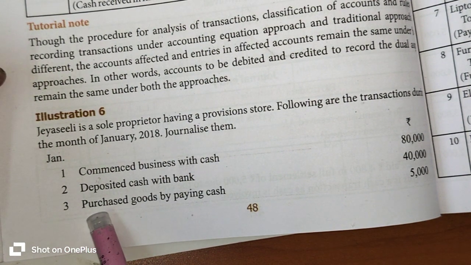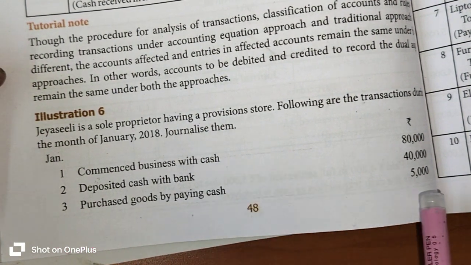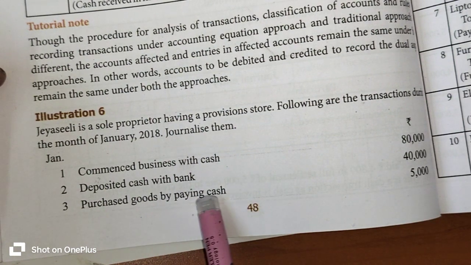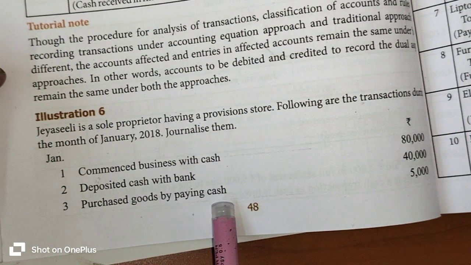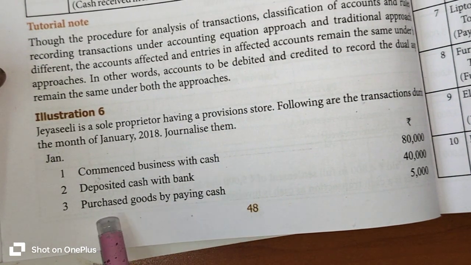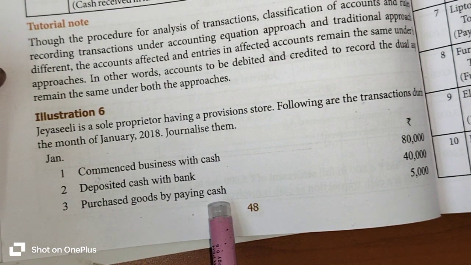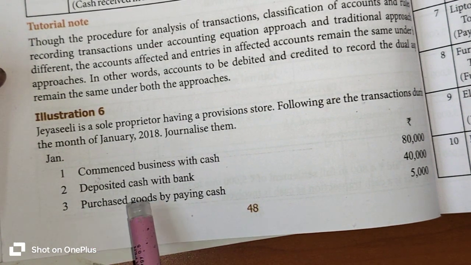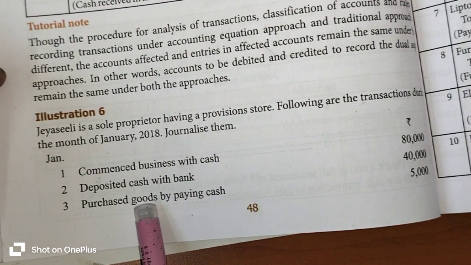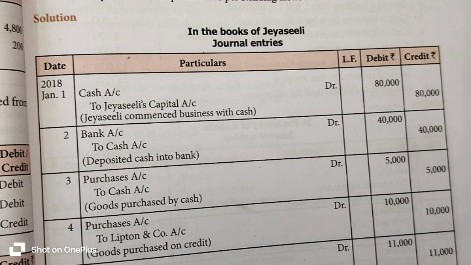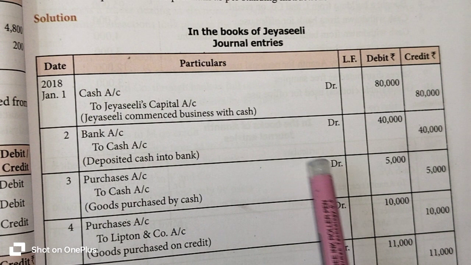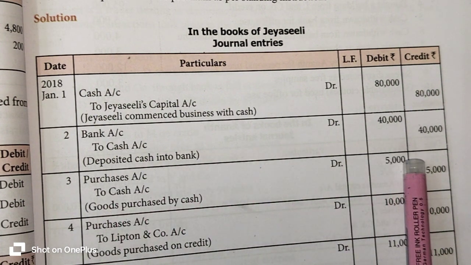On 3rd January, purchased goods by paying cash 5,000 rupees. What are the accounts affected here? Purchased goods means you have to use the term purchases. So purchases account and cash account, two accounts are involved here. Whenever you purchase goods, it is an expense. All the expenses are to be debited. As per the format, purchases account is to be debited. So purchases account 5,000 rupees.